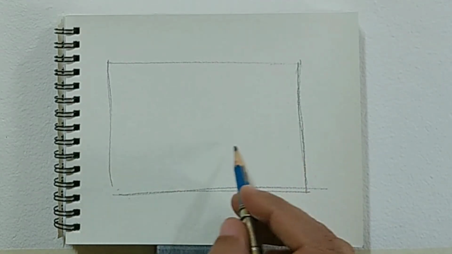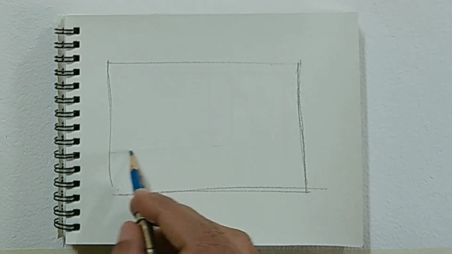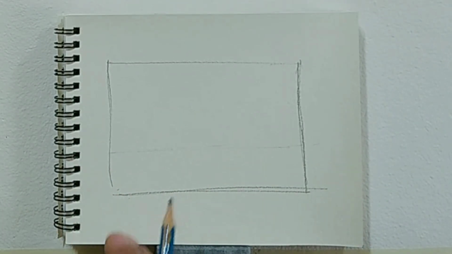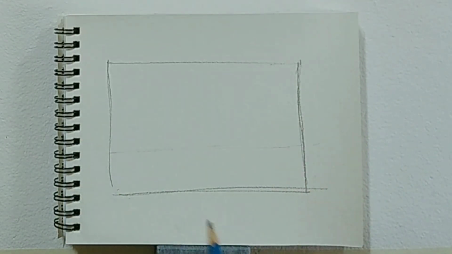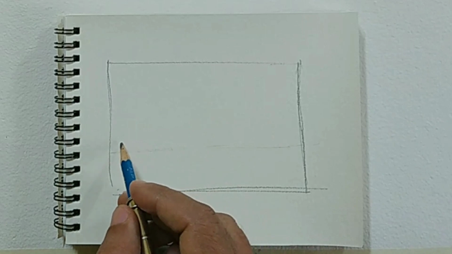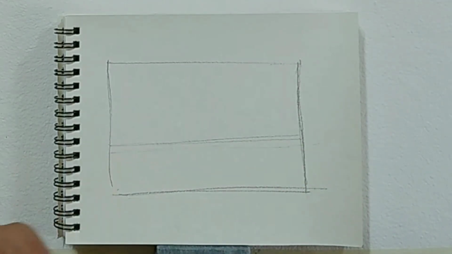Let us make a very light line. Maybe this could be the horizon, or maybe the horizon could be a little above. I'm just trying to copy my thinking process onto the paper.